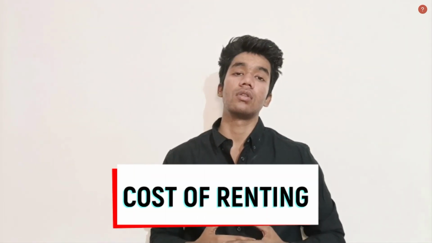Now moving on to the cost of renting a house. The major expenses involved here are, firstly, the rent payment itself. Secondly, the security deposit. This includes the lump sum payment, which is a common practice. The lump sum payment for security deposit is approximately 3 months of rent in advance. So the lump sum amount for 3 months is again a cost that needs to be considered when you're renting a house.